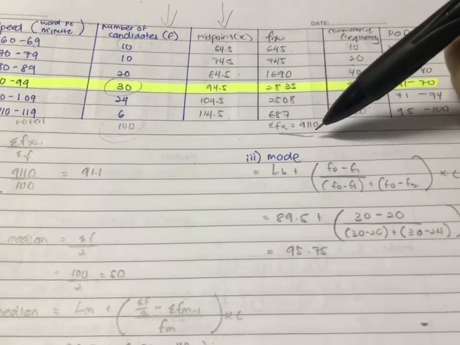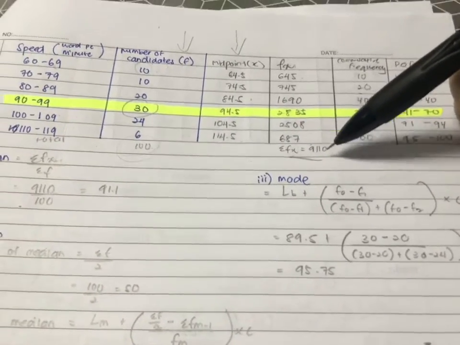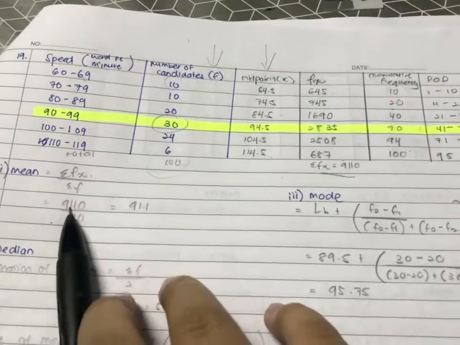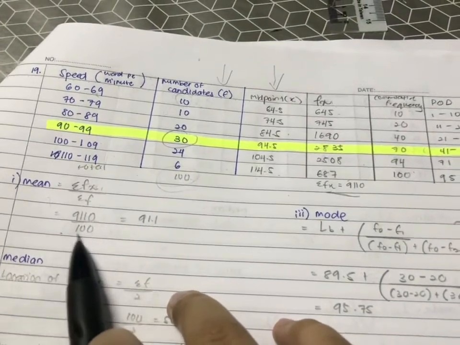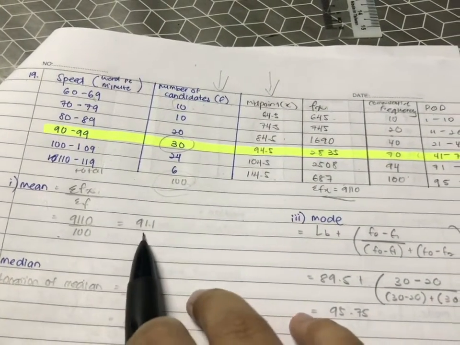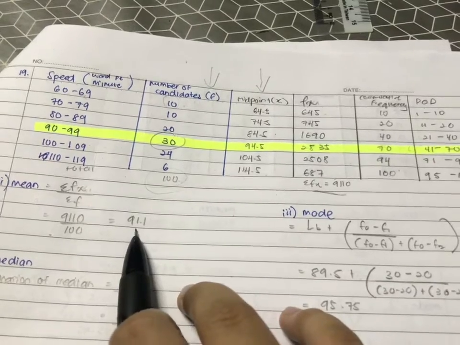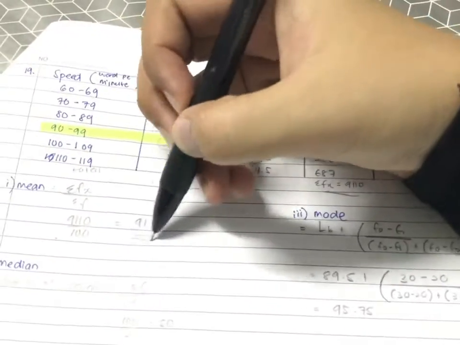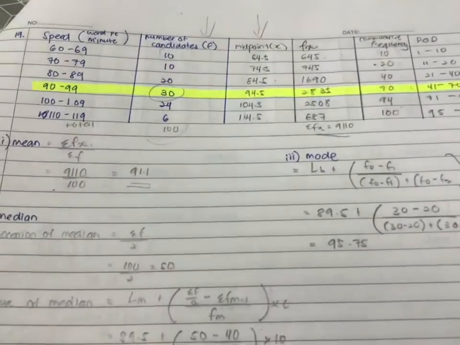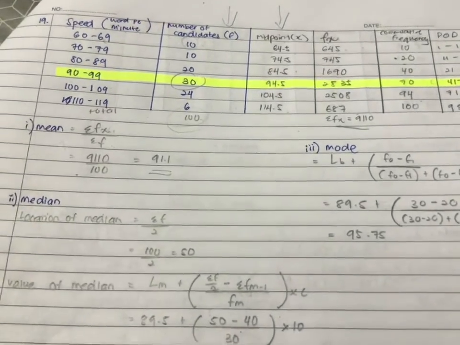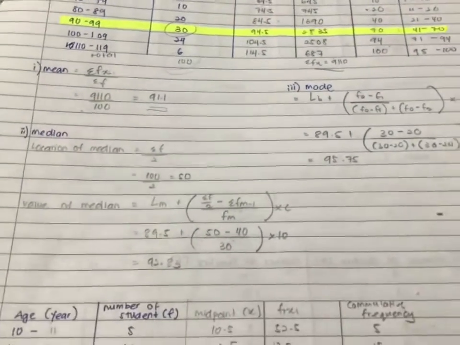So sum fx is equal to 9110. 9110 divided by 100 becomes 91.1. Okay, so this is our mean. That's how to find the mean. So let's take a look at how to find the median.